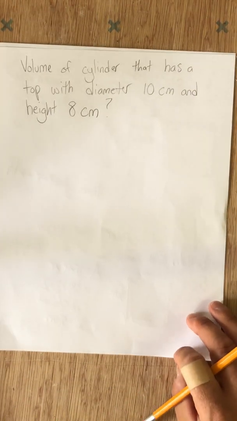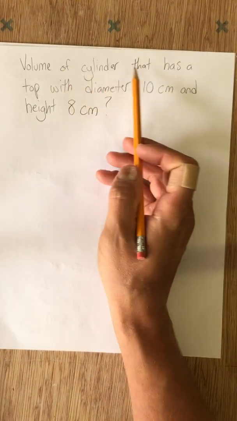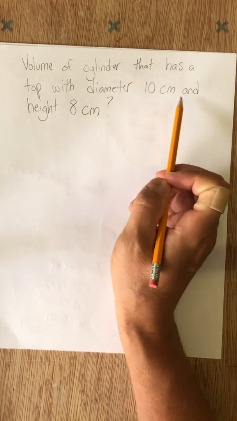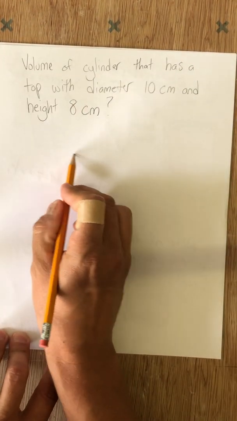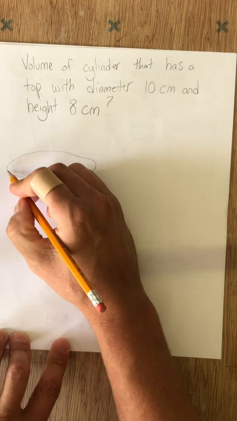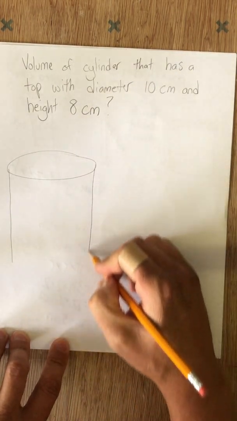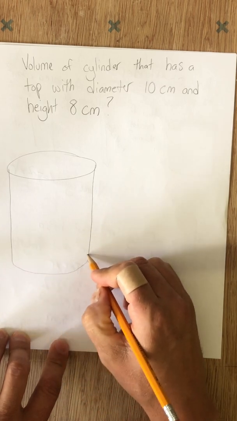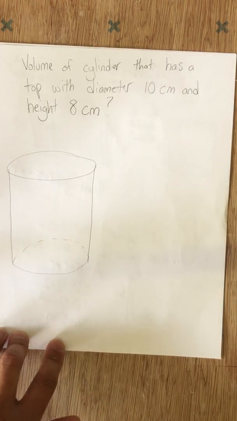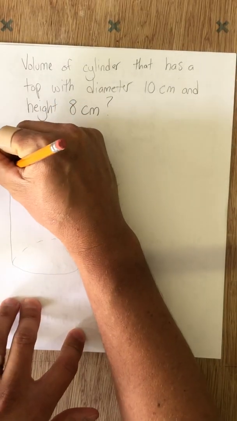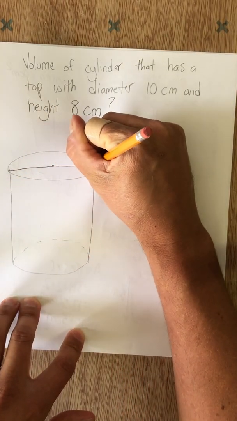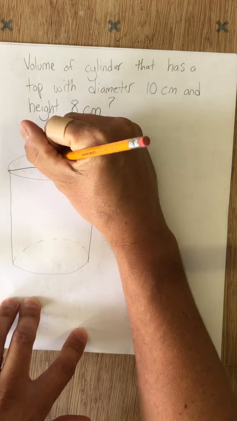What's the volume of a cylinder that has a top with diameter 10 centimeters and a height of 8 centimeters? Let's draw another one, so I'll draw it big here. It looks like this. It's got a top with a diameter of 10 centimeters.